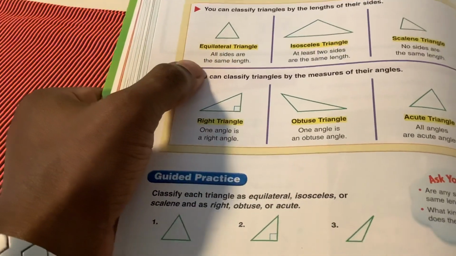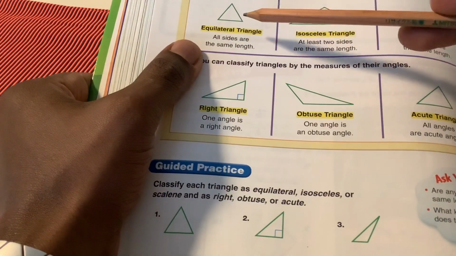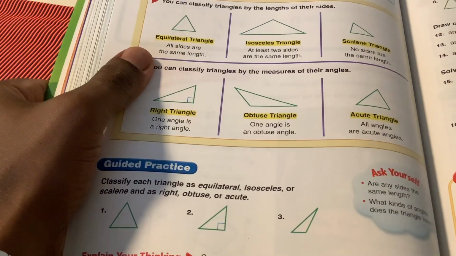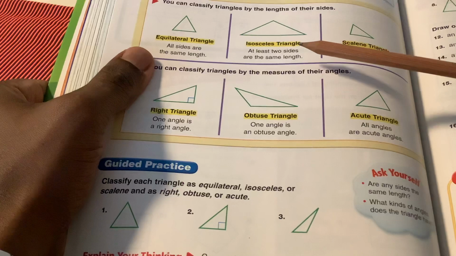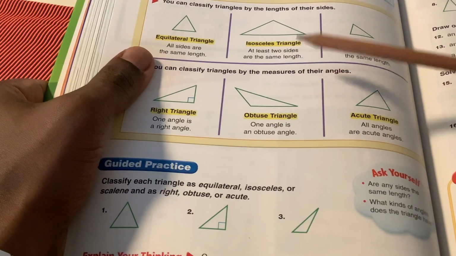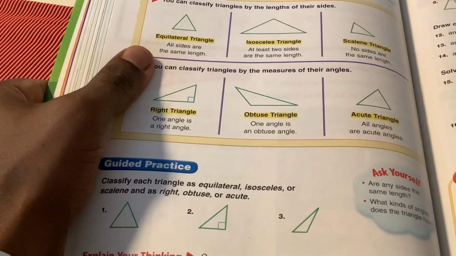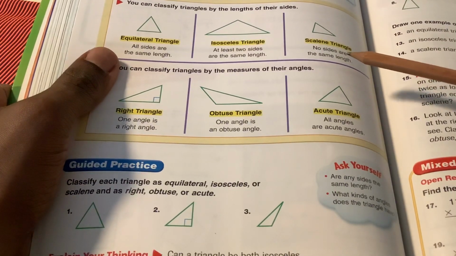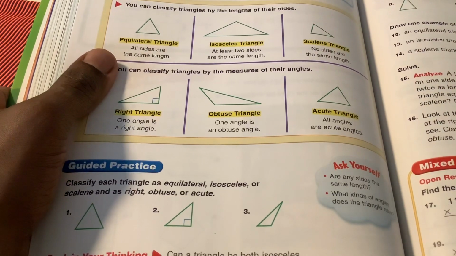First, we have an equilateral triangle. All sides are the same length. That's why it's called an equilateral triangle. Next, we have an isosceles triangle. At least two sides are the same length. So here's our isosceles triangle. This side and this side, they're the same length. Finally, we have the scalene triangle. No sides are the same length. Okay? So we will write that down to help us remember.